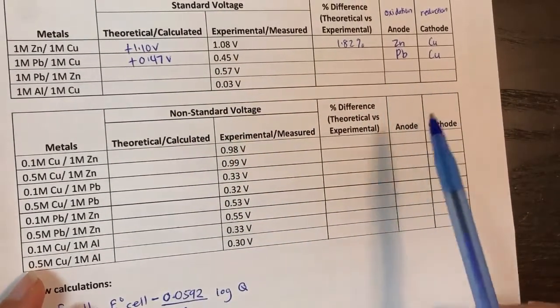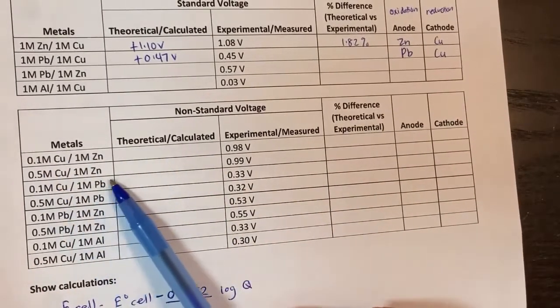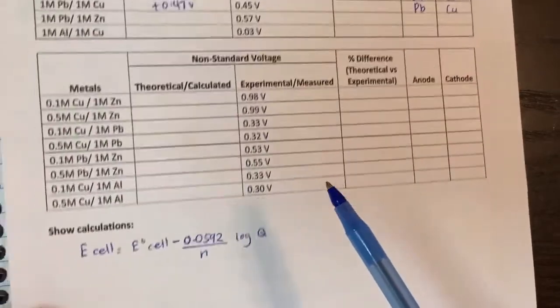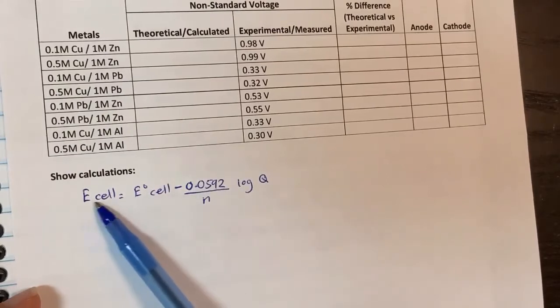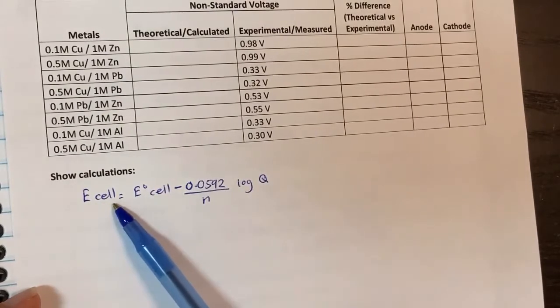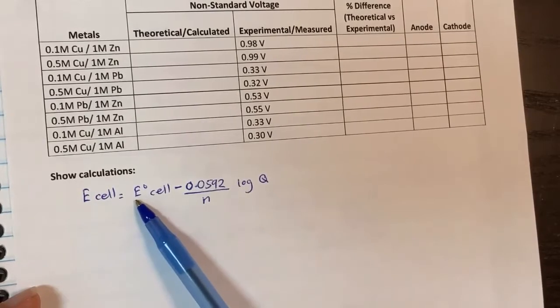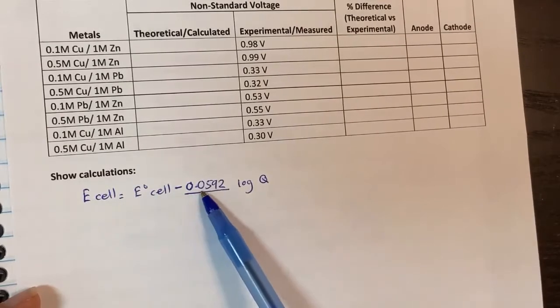Okay, so with this next part, because it is not going to be 1 molar, you actually can't copy the values from the table. The values from the table actually go in the equation for you to find the E cell. E cell at non-standard conditions is without the little naught sign. E cell equals E naught cell, which is what you calculate from the table, minus 0.0592 over n.